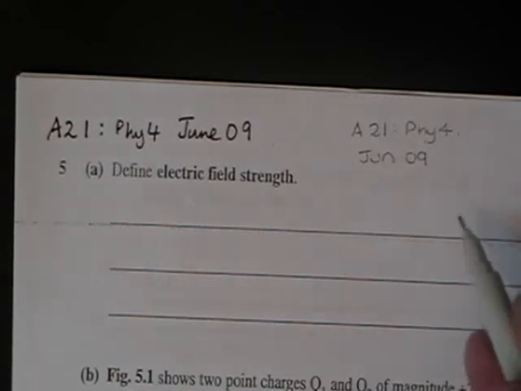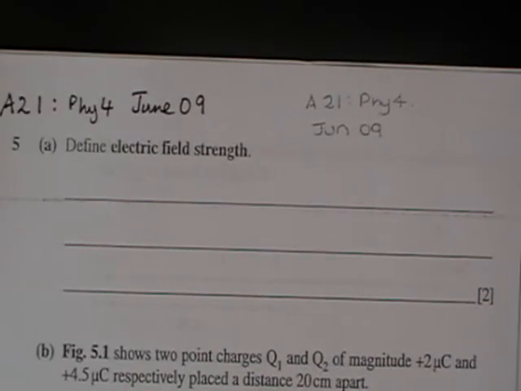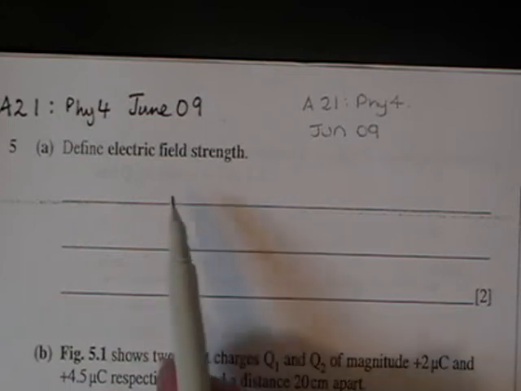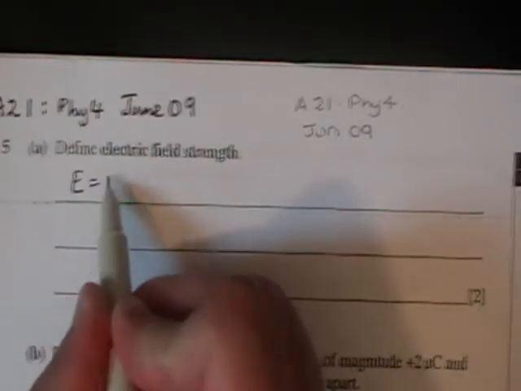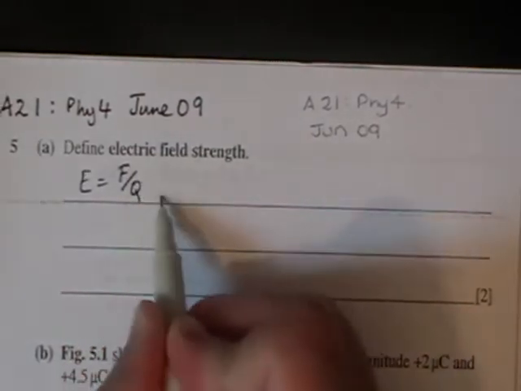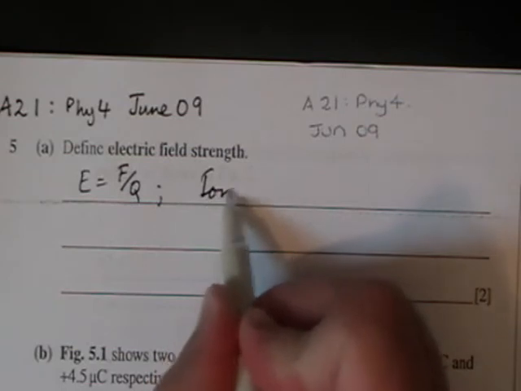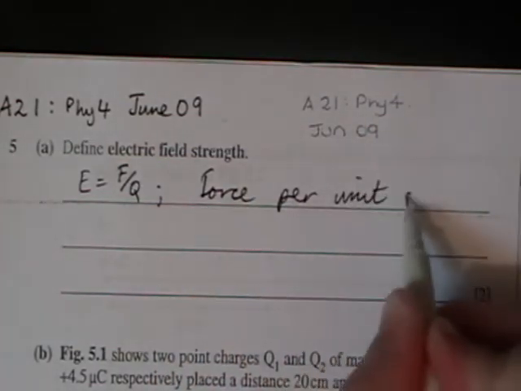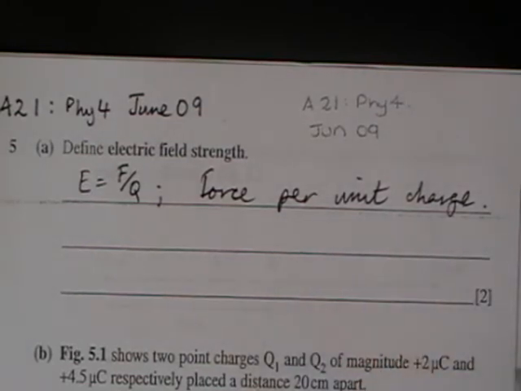This is June 2009, paper Physics 4, question 5, a fairly standard start to an electric field question, asking us to define the field strength. Remember, field strength E is equal to F over Q, therefore we define field strength as the force per unit charge. So the field strength is the force per unit charge acting on an object.